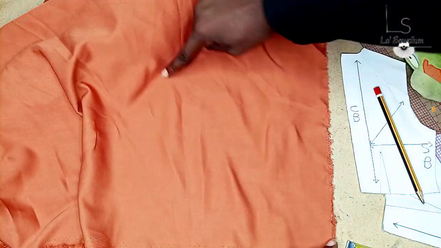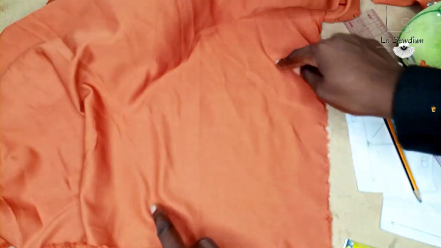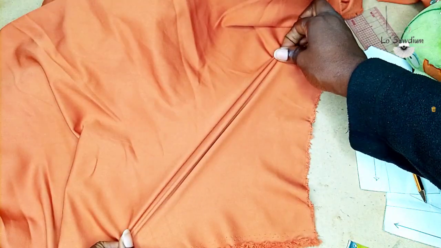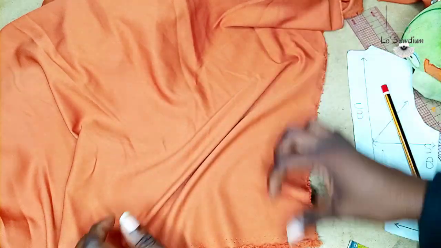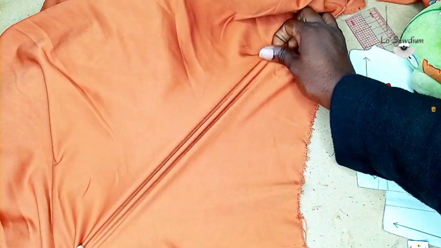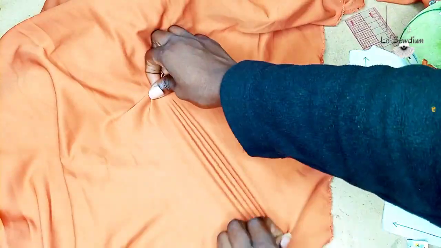And then you remember, this is on bias, either like this or like this. So if I'm holding like this, you can see it stretches. This is not a stretchy fabric, but every fabric stretches on bias. Can you see that? Every fabric stretches on bias. Even if I hold like this, it stretches. Remember, lengthwise doesn't stretch. Crosswise, just a little, but bias has the highest level of stretch.